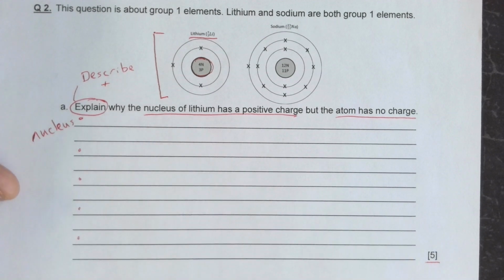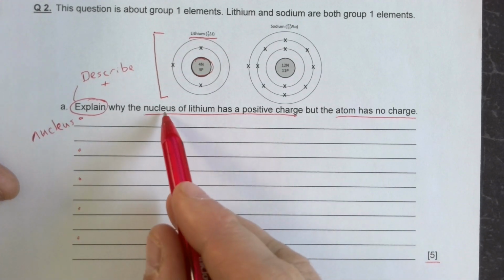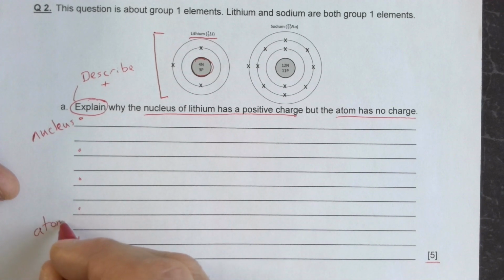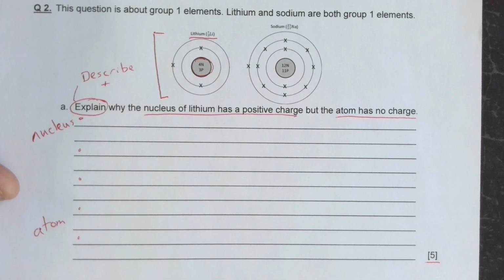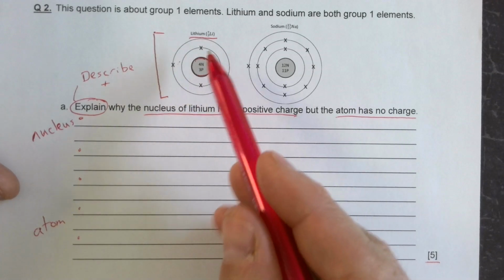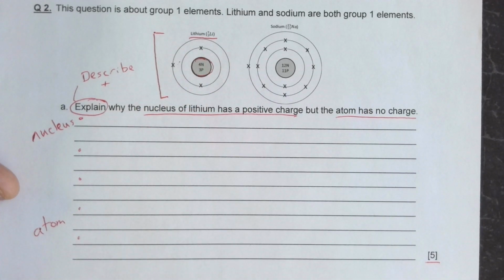So the nucleus is an obvious place to start. It's the first question here. And I know that at the end I'm going to be talking about the atom, the whole atom. But it seems like there's something missing because at the moment I'm not talking about the electrons at all. So let's see how this pans out.